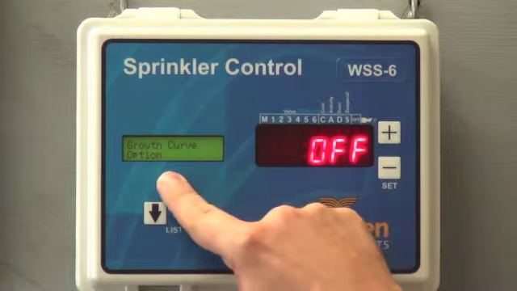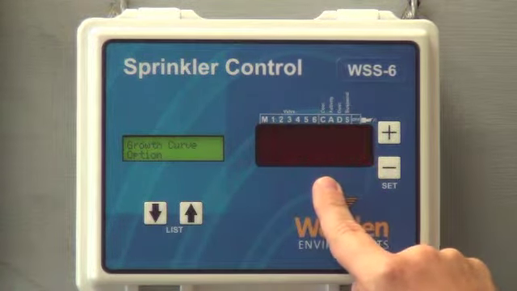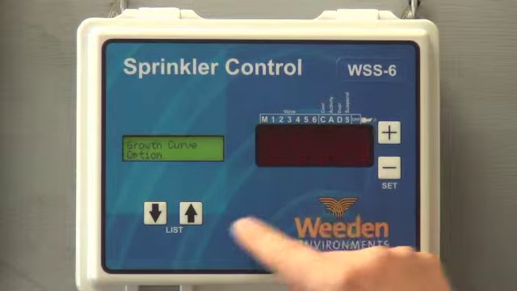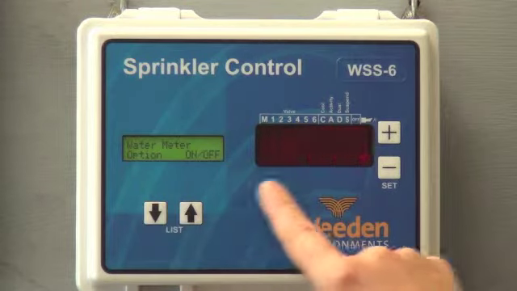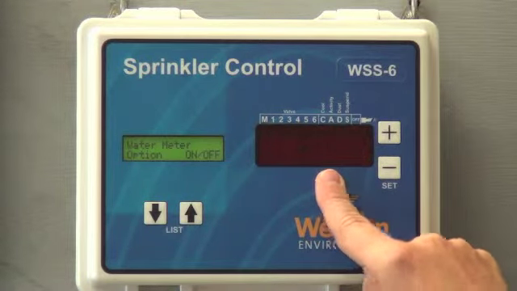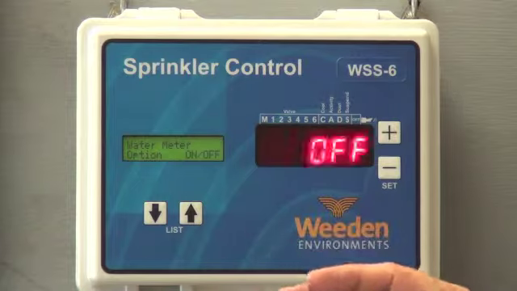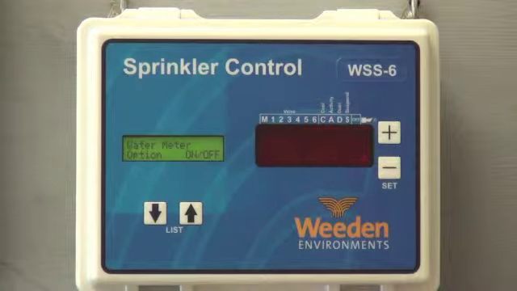Okay, we have a growth curve option here that is presently turned off. We're going to come back to that and turn it on in a few minutes, but for right now, it's off. Okay, the next one is a water meter option. This one is typically left off. You do have the ability, if you wanted to, to connect a pulse water meter to our controller.